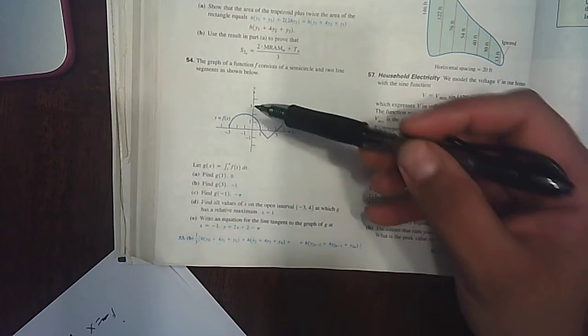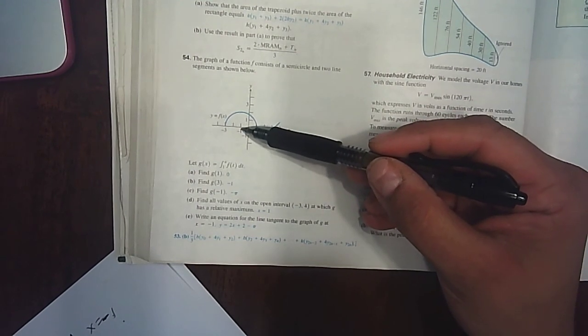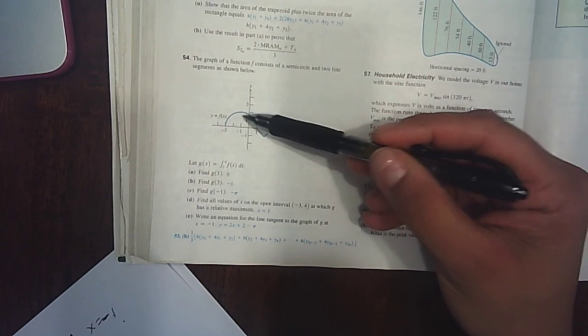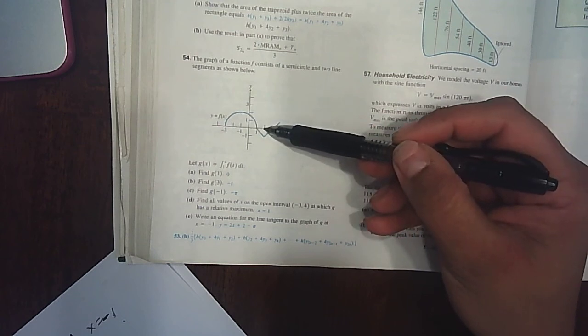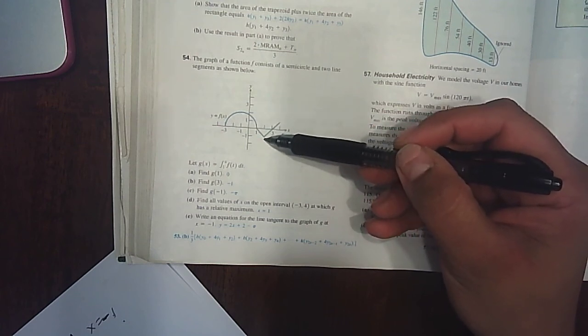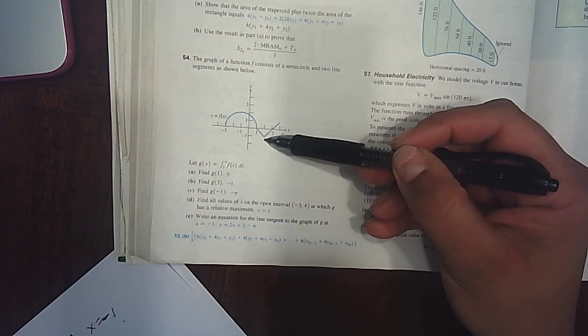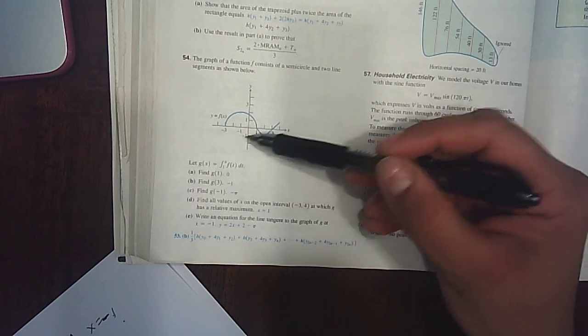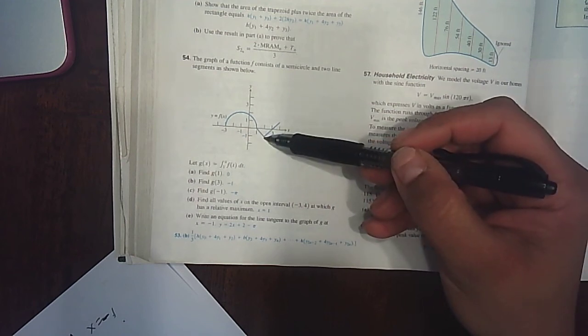The first time my graph changes from increasing to decreasing is at -1. That's an inflection point. And the second time it changes from decreasing to increasing is at x equals 2. There are two inflection points at -1 and 2 because those two points would produce a sign change in the second derivative.